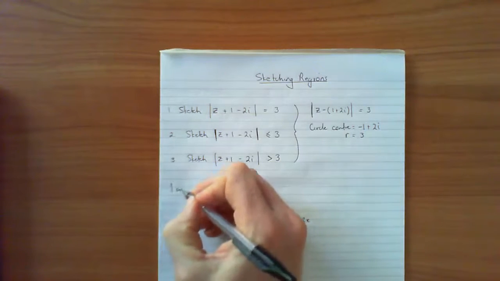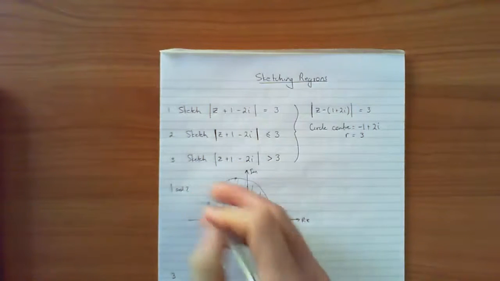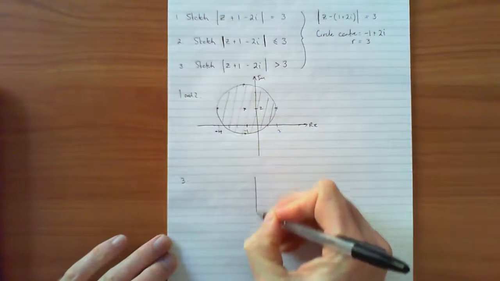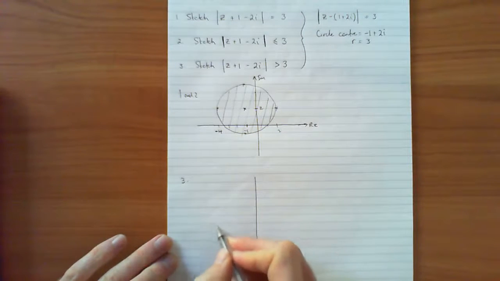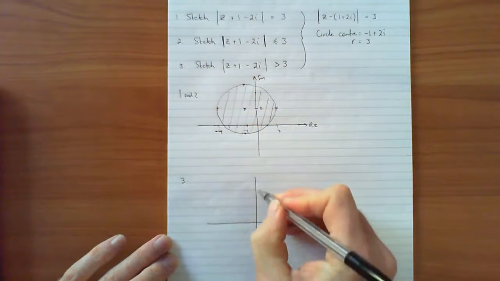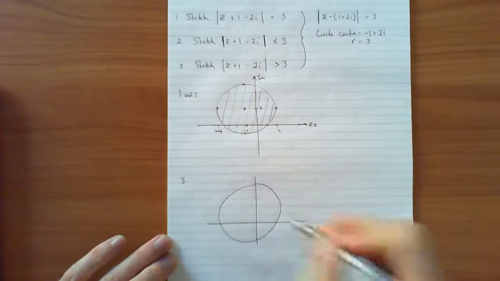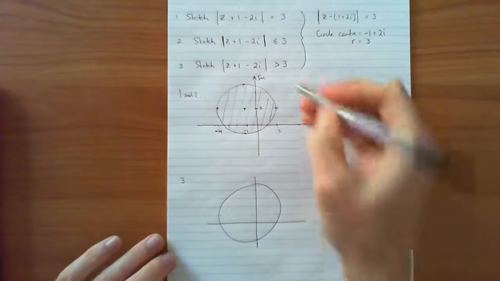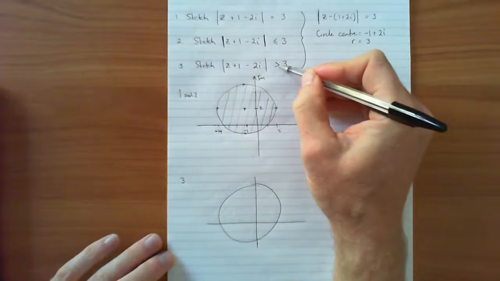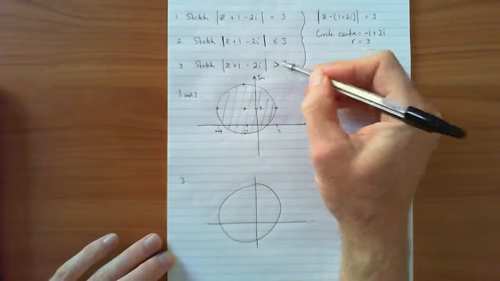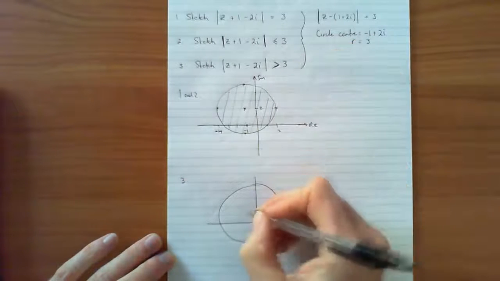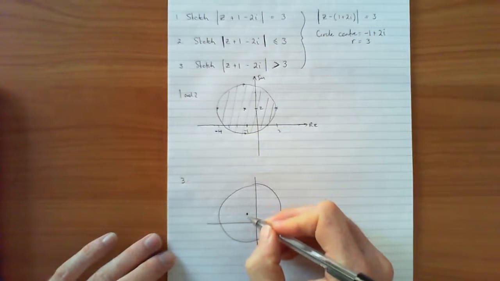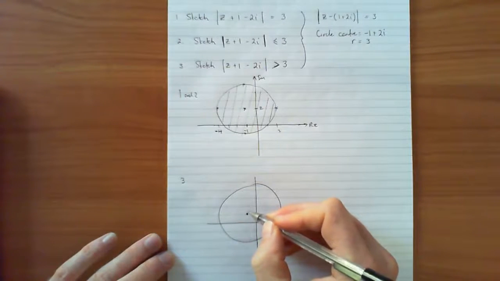Okay, so this was 1 and 2. In example number 3 here, you'll notice that it's a little bit different. I'm not going to go to the trouble of putting in all the numbers, but basically we've got a circle that looks like this. You would need to do it accurately, but I'm just trying to make the point here. In this case we've got a greater than sign, so the distance between z and this fixed point, the center of my circle, now has to be bigger than 3.